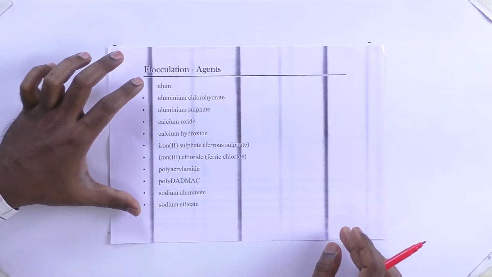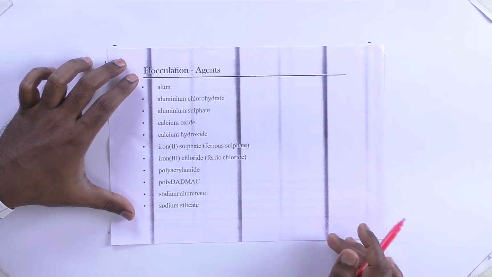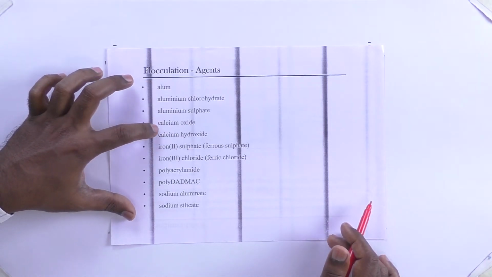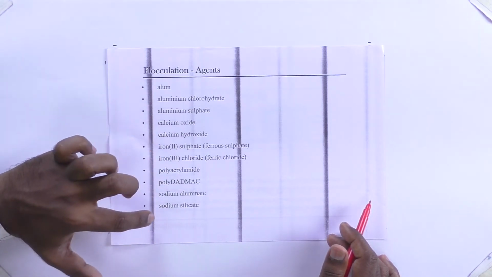So these are some of the flocculating agents which you can add for the flocculation process: alum, aluminum chlorohydrate, aluminum sulfate, calcium oxide, calcium hydroxide. So we have different flocculating agents. When you add these flocculating agents, the particles will have a tendency to aggregate together and become a flock, so that it is easy for them to settle down at the bottom.